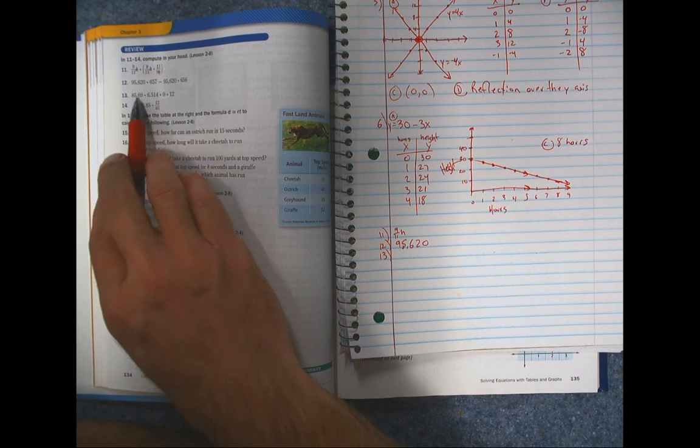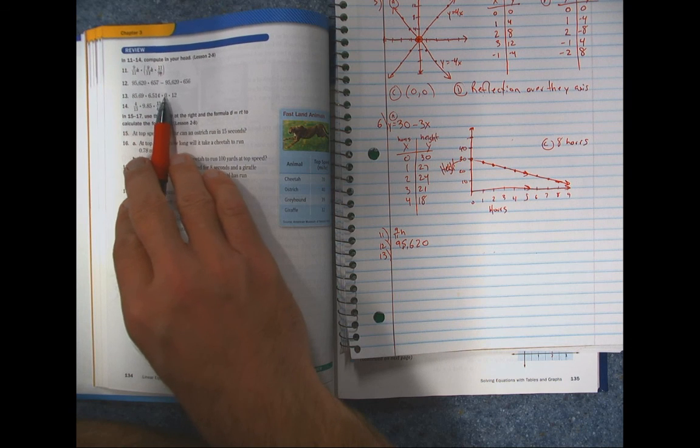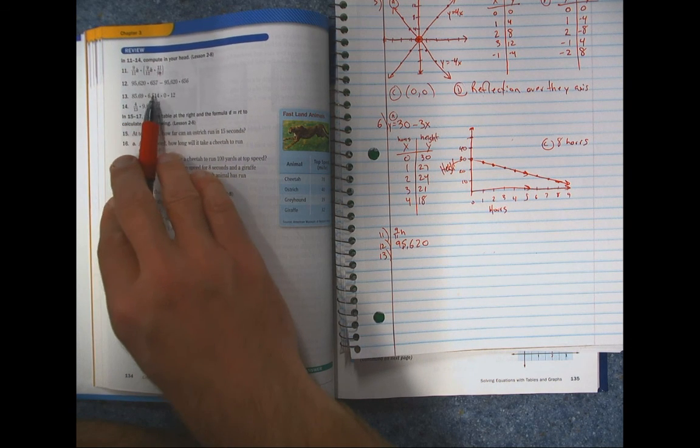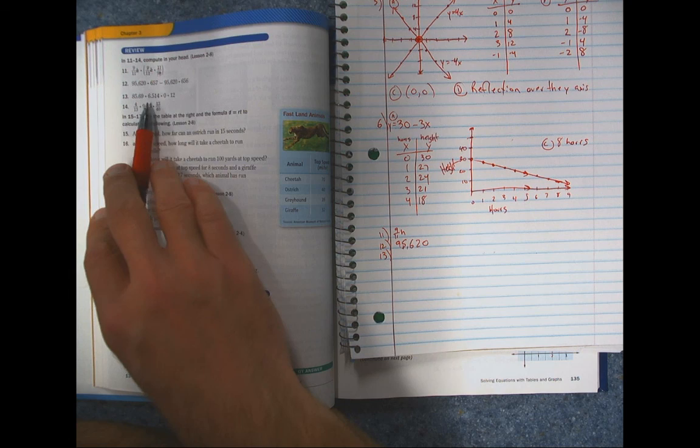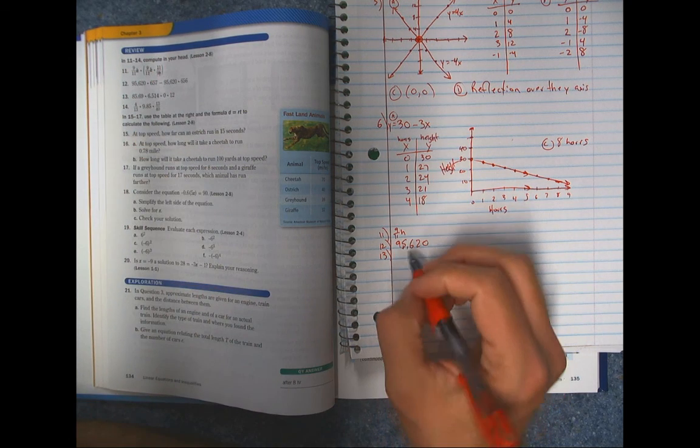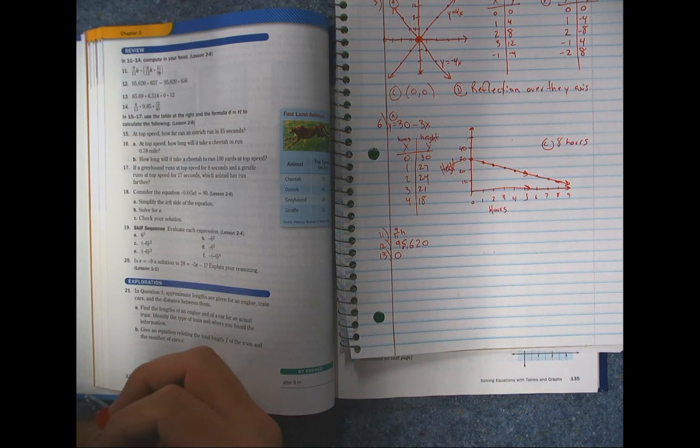13, multiplying all these big numbers, not something you have to do in your head. I noticed that there is a 0 in this, so it doesn't matter. Whatever I get when I multiply all these big numbers and decimals, in the end, I am multiplying by 0, and anything multiplied by 0 is 0.